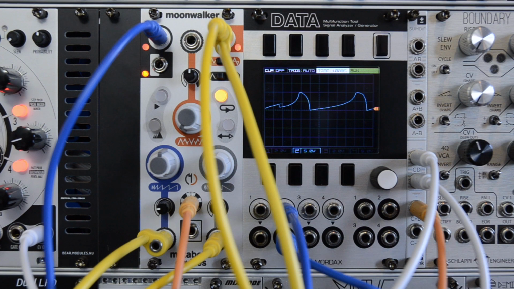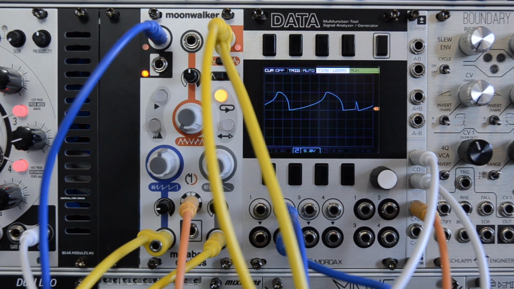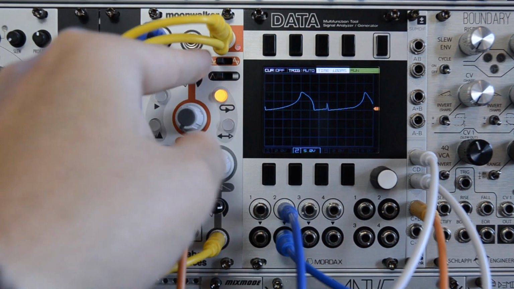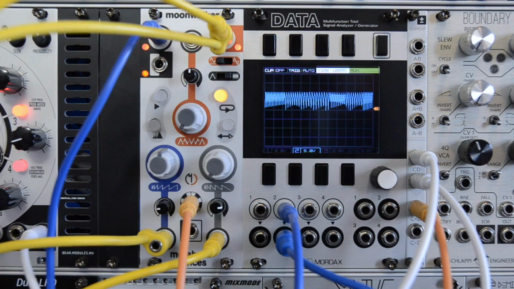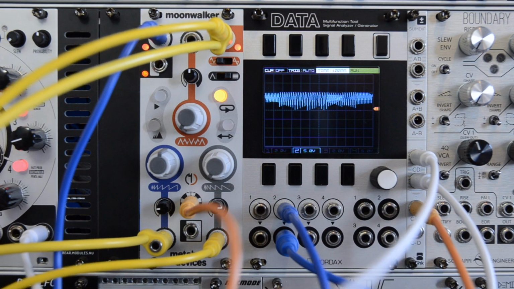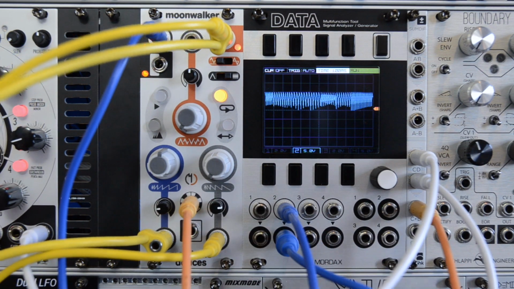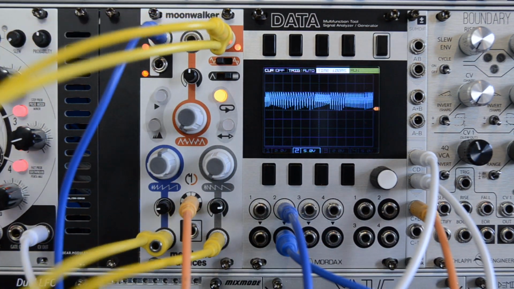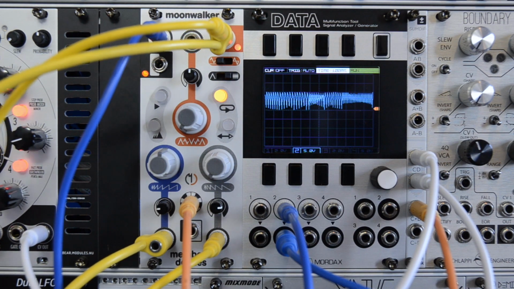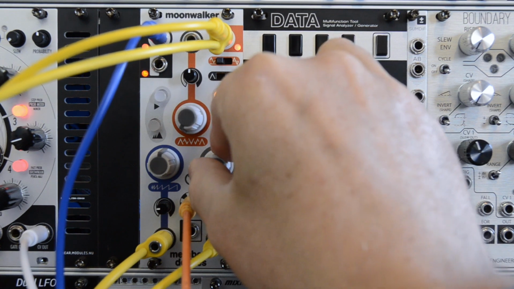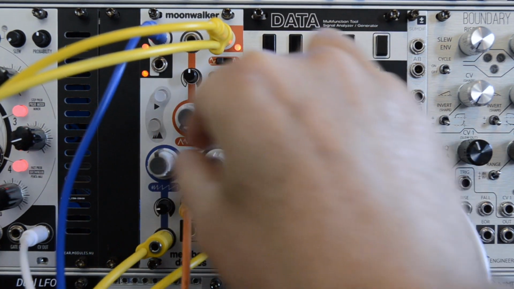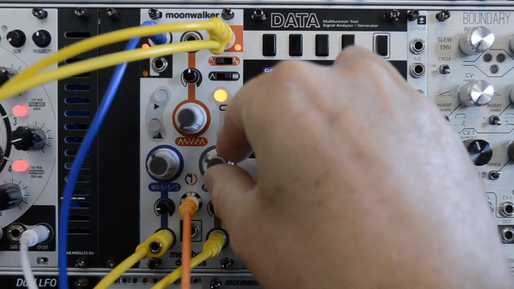Let's briefly listen to this at audio rates again. Let me first switch the speed setting to audio rates. Of course, I forgot that we were still running this volt per octave sequence into Moonwalker, which was affecting the timing of our envelopes or LFO a little bit.